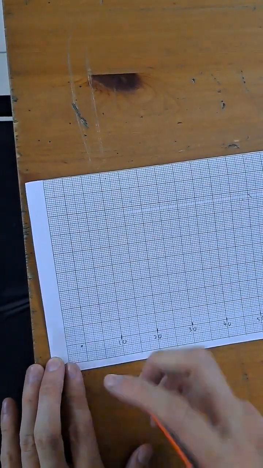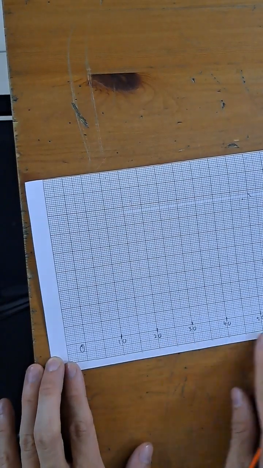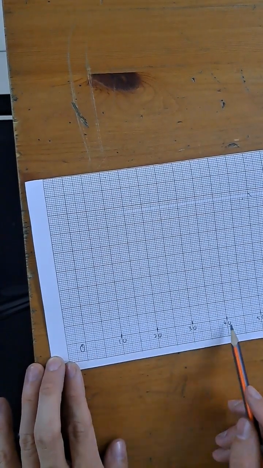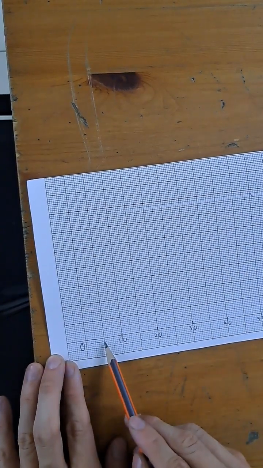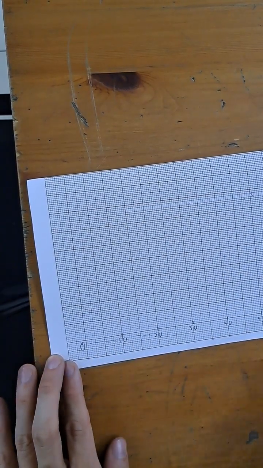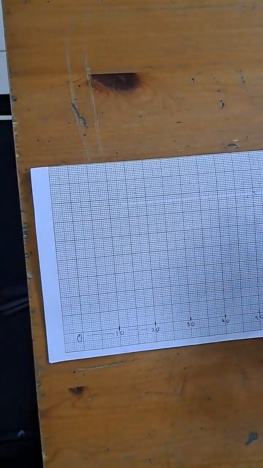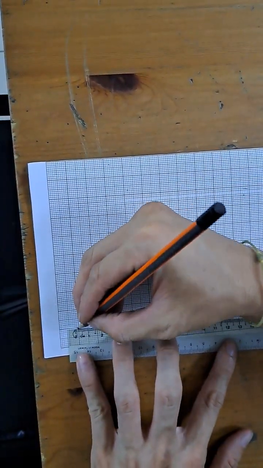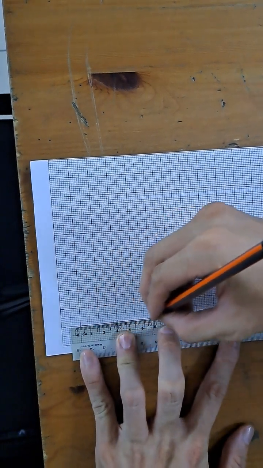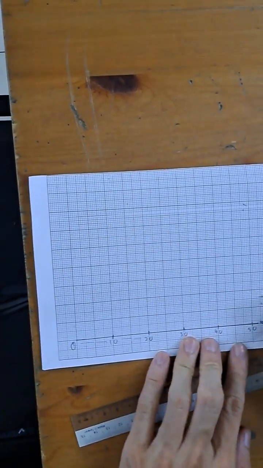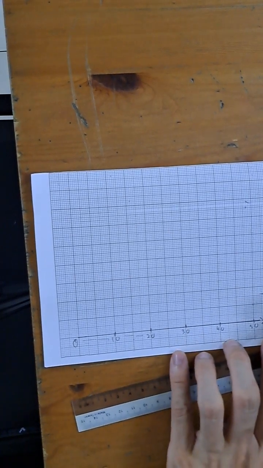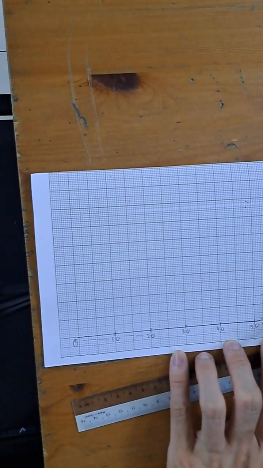I am using the scale of 0, 10, 20, 30, 40, 50, but make sure the spacing between them is all equal. You can see all these are two big boxes throughout the way. So I'm done with that. I'm quite happy with my x-axis, so I'm just going to draw a line over here. That's my x-axis and it's labeled as mass, so I'm going to write that down: mass, gram.